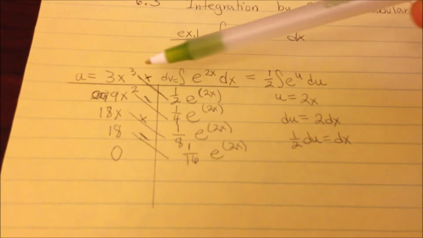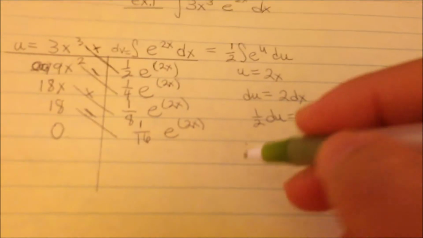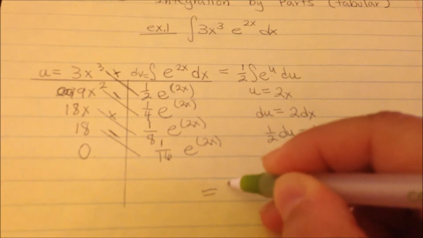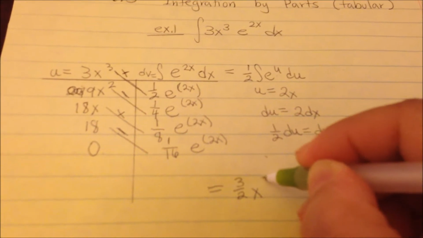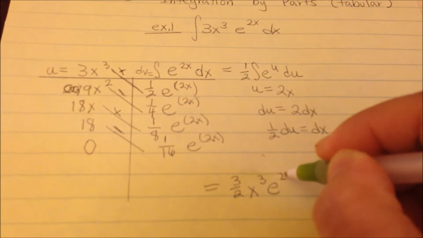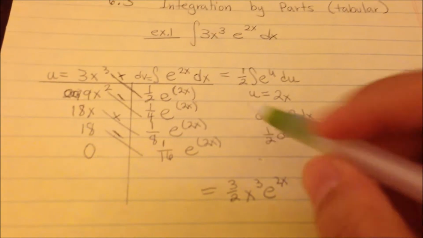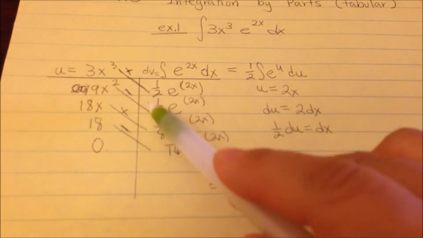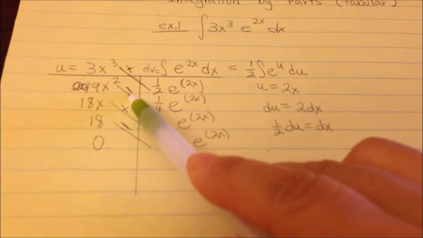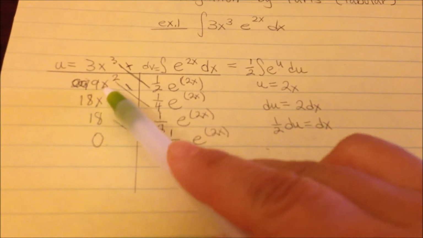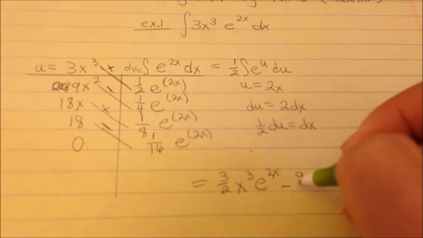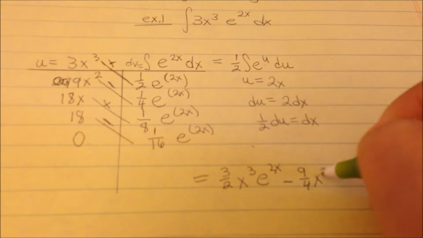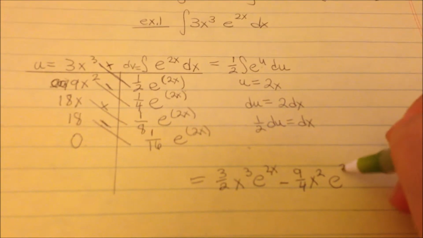So I have 3 times 1/2. So that's going to give us what, 1/3? I'm sorry, 3 over 2. So 3 over 2 x to the 3rd power e to the 2x. And then I multiply across for this part, but there's a negative involved, so that's a minus, and then that's 9 over 4, right? So minus 9 over 4 x squared, and then e to the 2x.